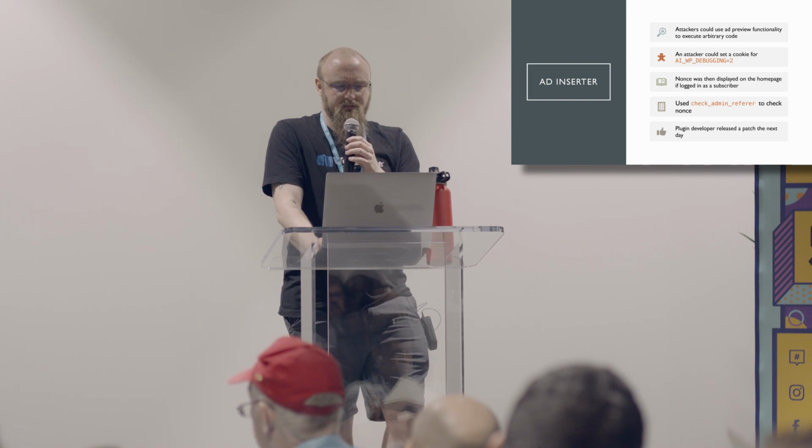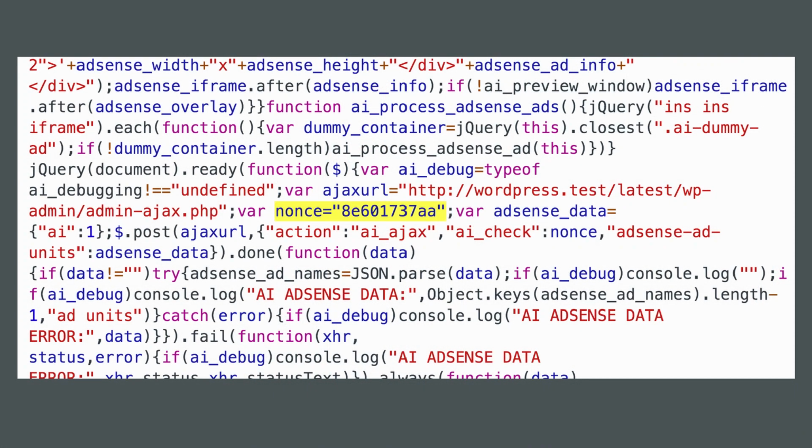They used check_admin_referer to check the nonce, which is fine if all you're doing is protecting against CSRF. It is not adequate to actually perform access control. The good news is the plugin developer released a patch the next day, so great response on their part. This was actually one of the folks on our team who discovered this one. And here's just a screenshot of, hey, there's the nonce just chilling in the source code of the home page after you set that cookie.